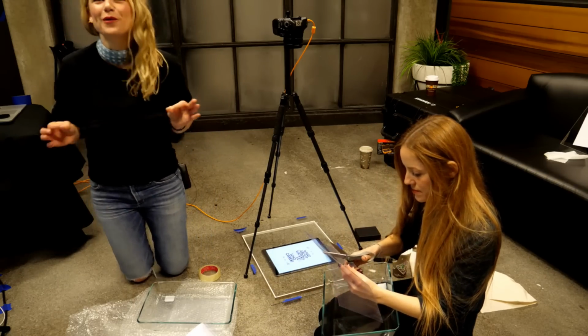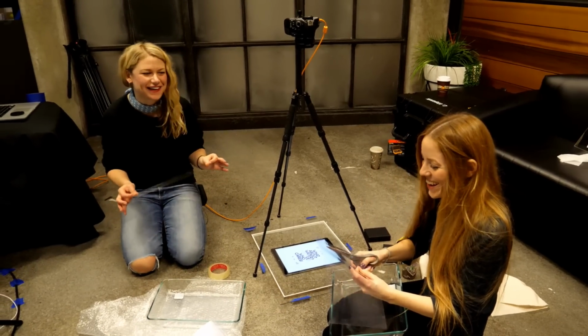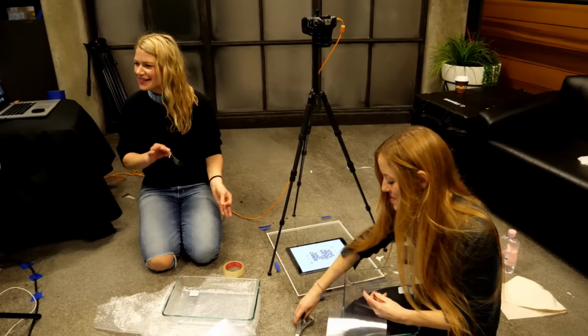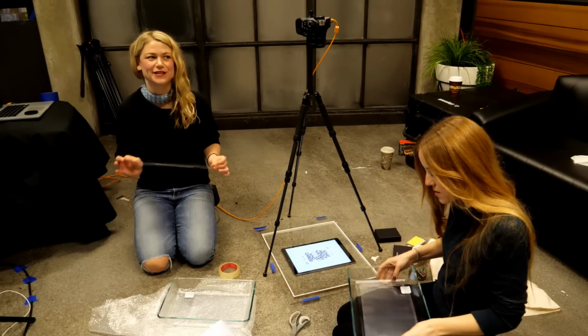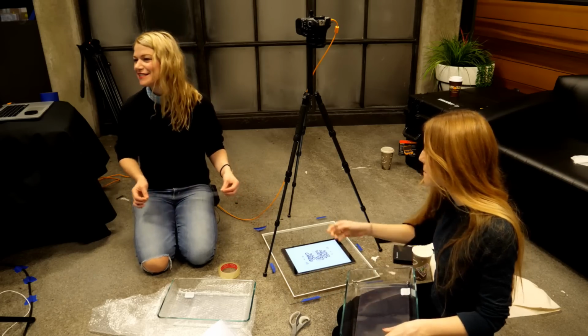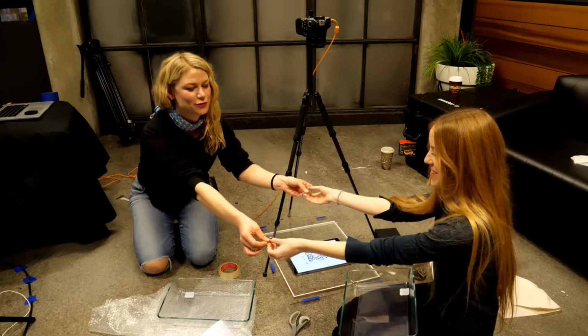So if you're tuning in now, we're sitting down here live in the studio, and Tina's cutting some acetate to fill in the trays so that she can pour an oil and water mixture over this awesome poster that she designed yesterday for World Water Day.